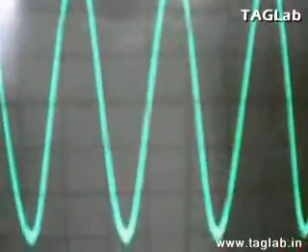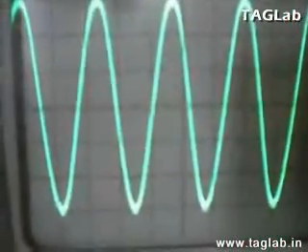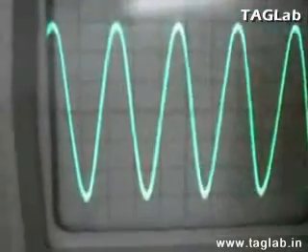Now when we check the amplitude modulator signal, put the CRO socket in AM output switch. Now here you could observe the AM signal on the CRO.